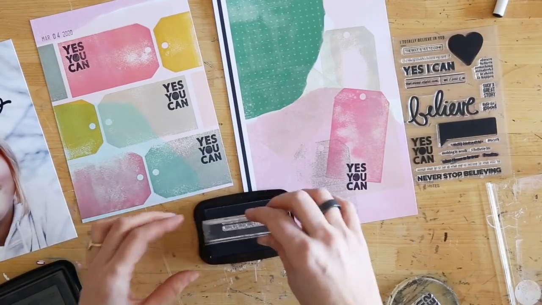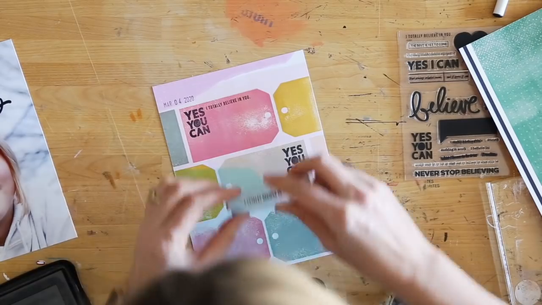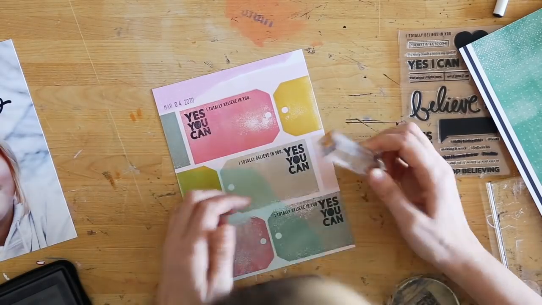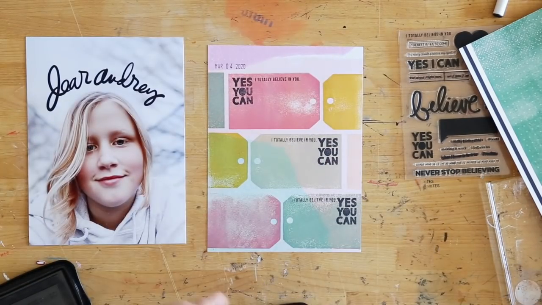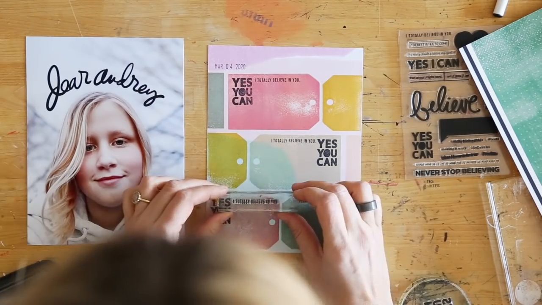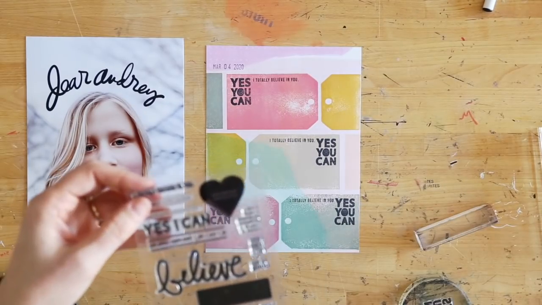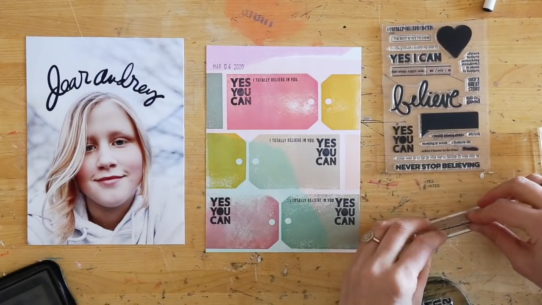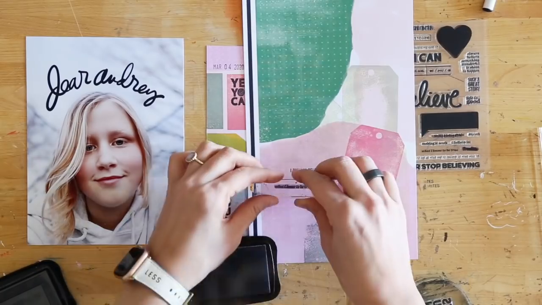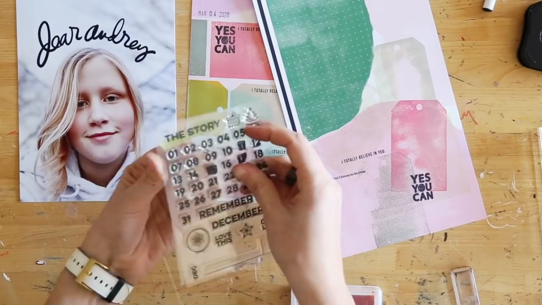So I pulled out the Believe stamp set. This is one that we do have available during the stamp sale. And I'm using the Yes You Can and pairing that with the I Totally Believe in You. At first I was going to just do 3 tags and then I decided to do it on 4. The I Totally Believe in You is a little bit too long for that 4th tag, so I picked one of the other sentiment stamps that was on there. And I think it says, What I Know to Be True.